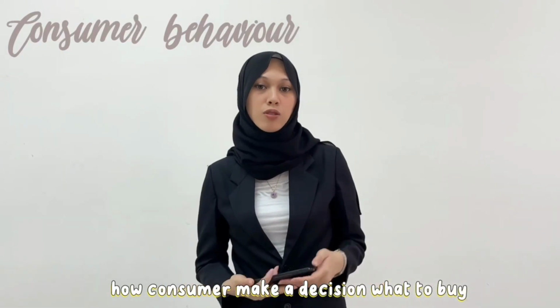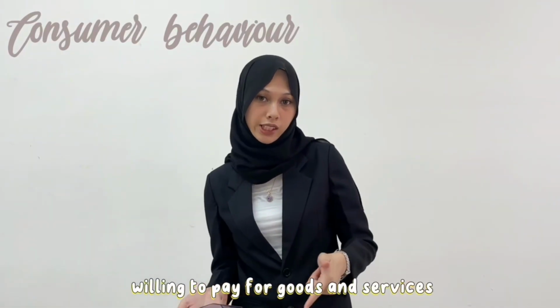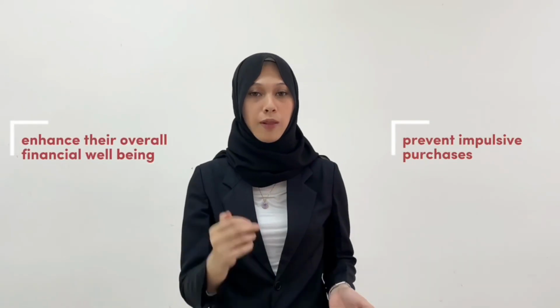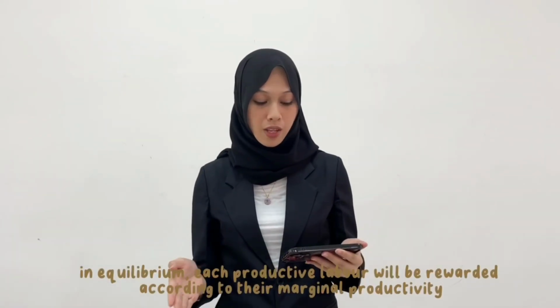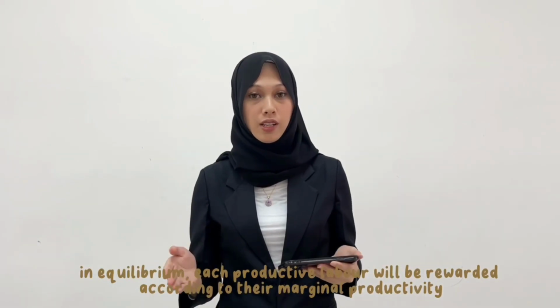Consumer behavior refers to how consumers decide what to buy and what they are willing to pay for goods and services. By understanding consumer behavior concepts, consumers can prevent impulsive purchases and enhance their overall financial well-being. For the theory of economic distribution, we use the theory of marginal productivity. This theory explains that in equilibrium, each productive laborer will be rewarded according to their marginal productivity.